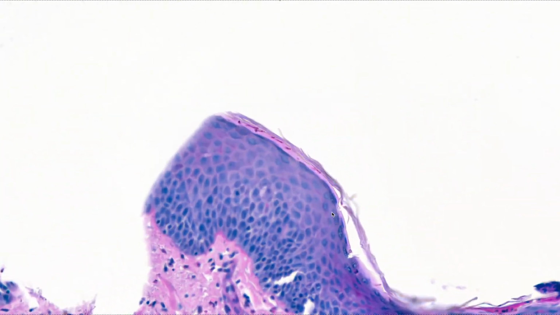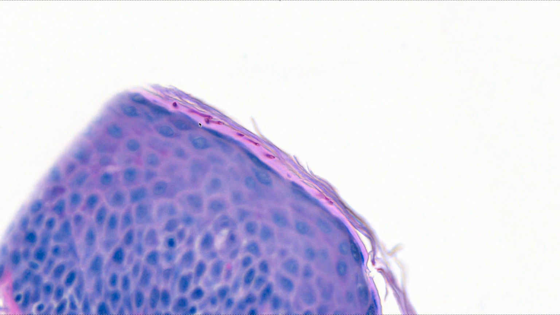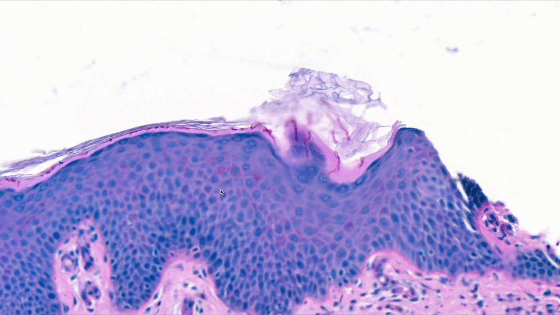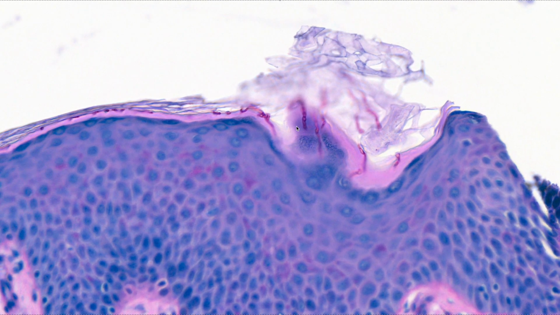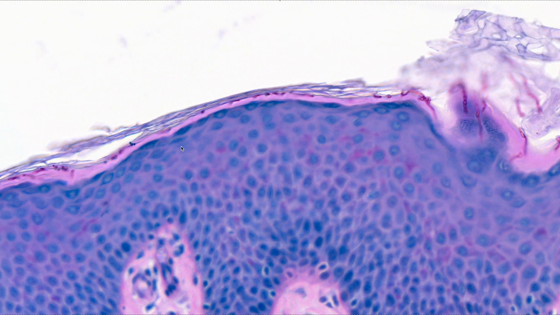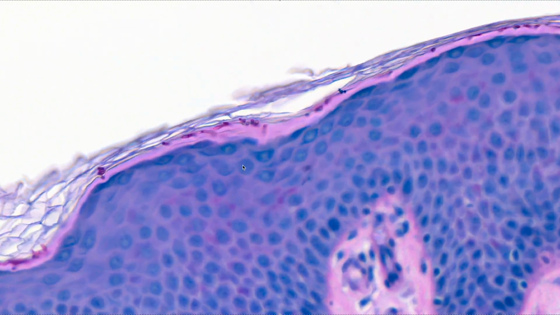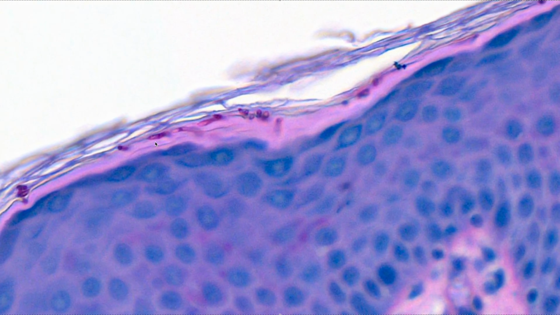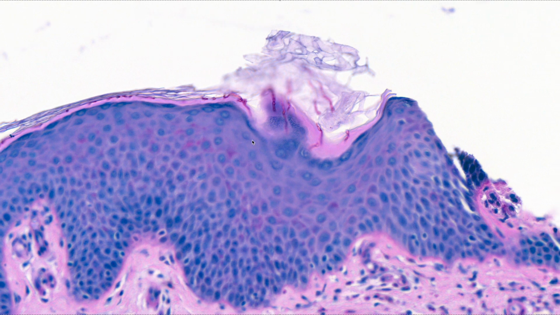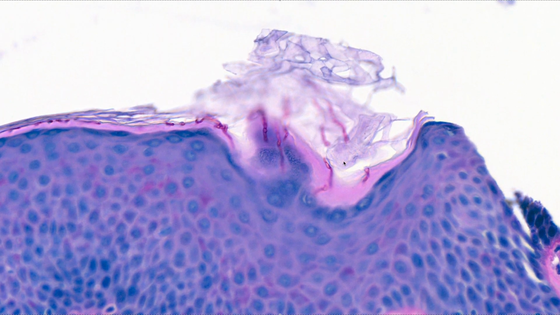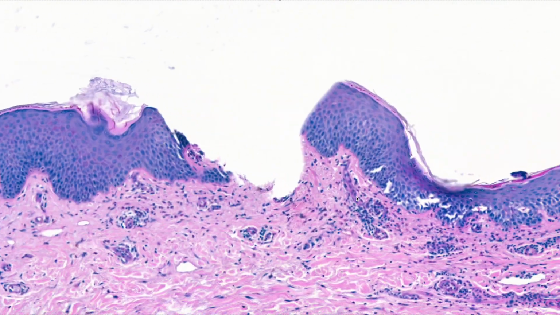And if we now look in here, lo and behold, we can see that there are actually fungal hyphae here within the surface keratin, nicely highlighted with the PAS stain here. So this did confirm that this was actually a tinea or dermatophyte infection.